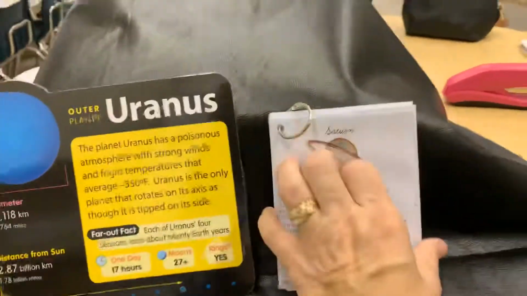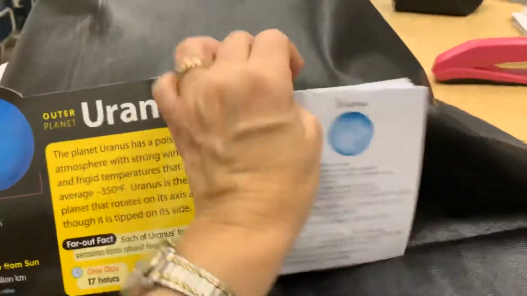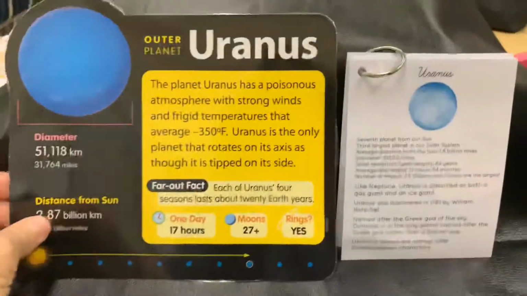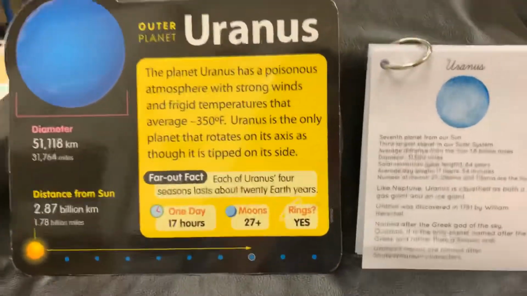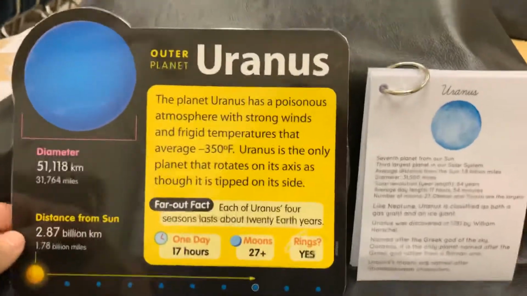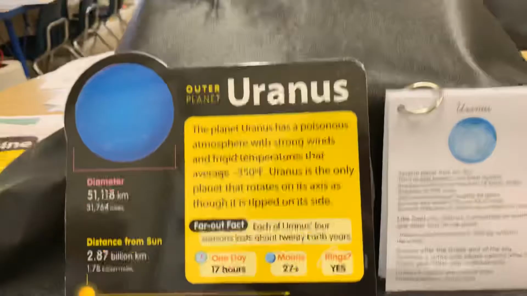I'm trying to go fast here. Remember, you can pause the video at any time to look at the information on the cards to write it down. You can get your mom or dad to help you, or you can use a different place. Remember the nasa.gov I said?